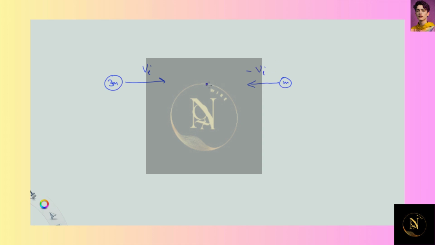Now, when they collide with each other elastically, this particle of mass m goes down along negative y-axis. Suppose its speed is vmf, the final speed of the particle of mass m.